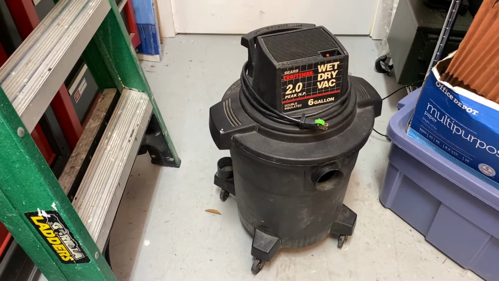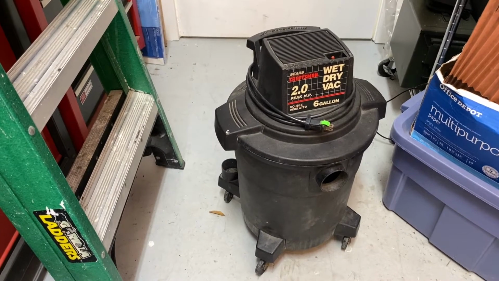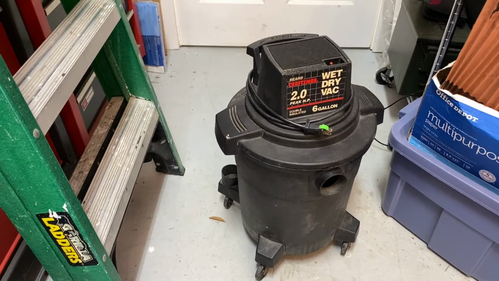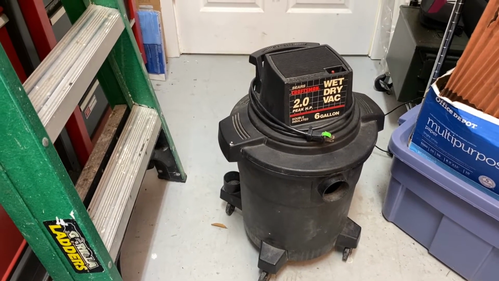You're going to need a wet and dry vacuum in order to do this, because what we're going to do is use this thing to suck all the water out of that pan, and then we're going to use this to clear our condensation line.